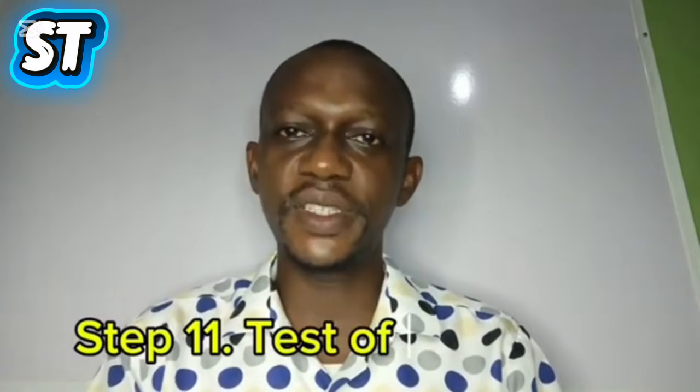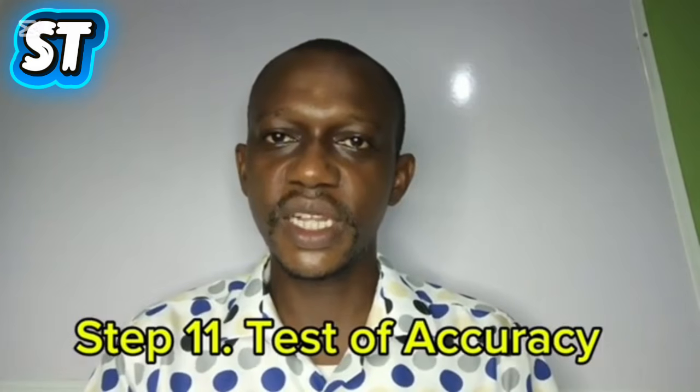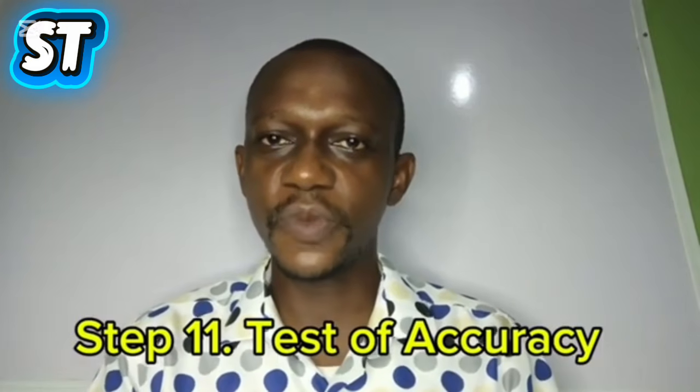So the 11th step is test of accuracy. That is, you might be given a formula whereby you have to insert your slope and get other values. The examiner always uses this to check your accuracy. So it's better to do it properly. Let's get there and see some examples.